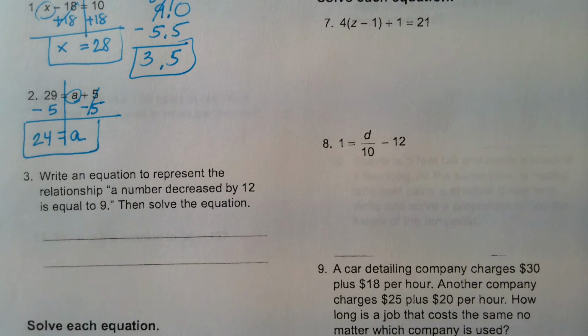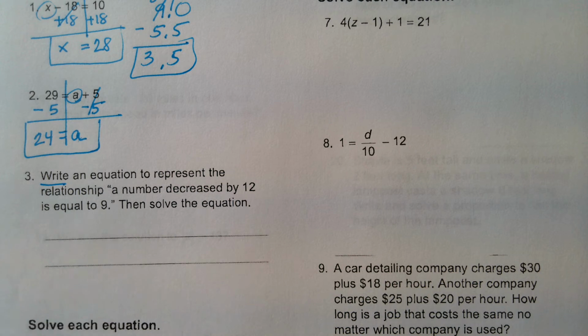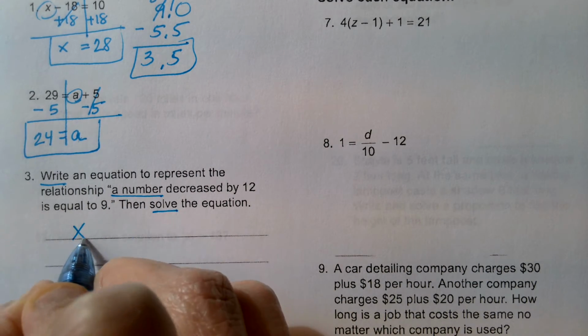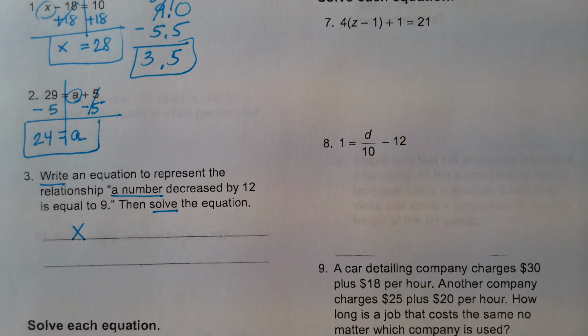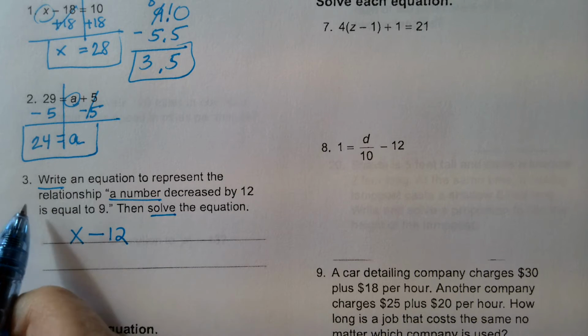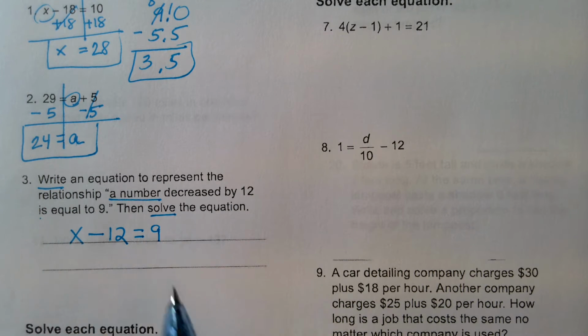All right, the next one. Write an equation. So whenever I see a verb, I underline it. Write an equation to represent the relationship. A number decreased by 12 is equal to 9. Then solve the equation. Okay, so I have two things to do here. Write an equation. All right, a number, x, decreased by 12 is equal to 9.